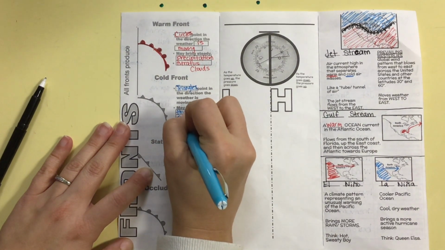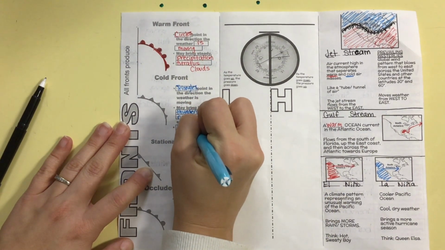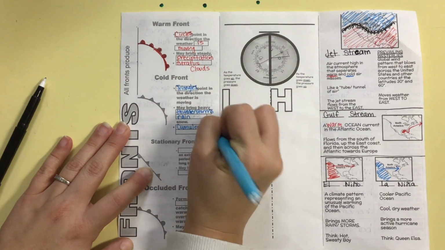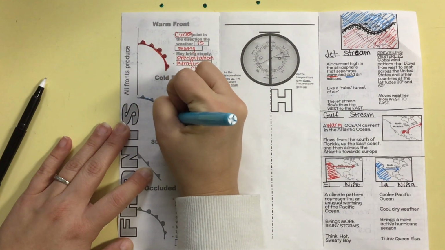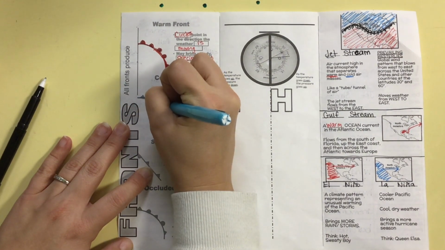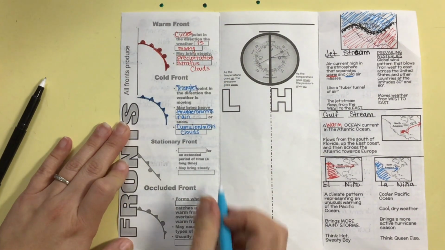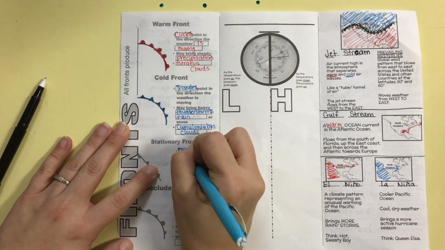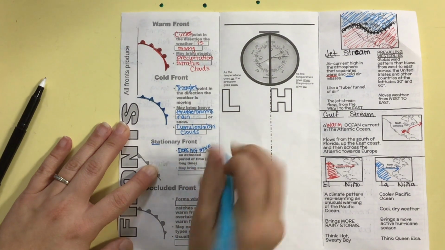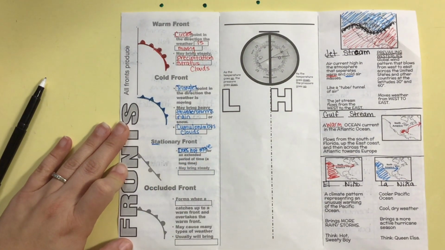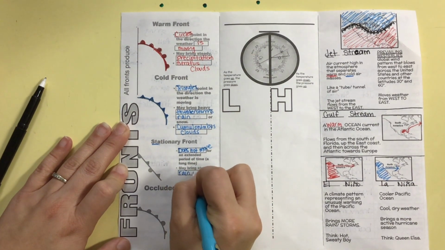rain, or even snow. And again, we're going to think of our cumulonimbus clouds. Okay? Trace over that with our blue. Stationary front, it does not move. It stays there. Does not move for an extended period or a long period of time, and it may bring steady rain or snow.